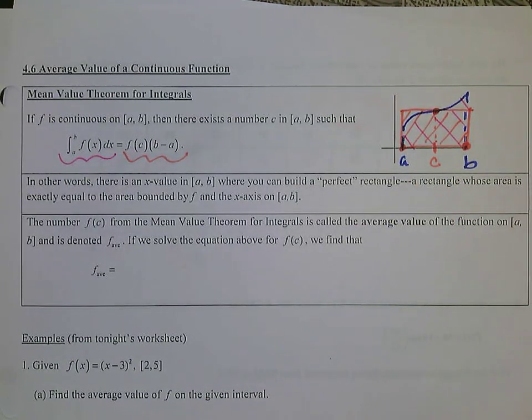Mean value theorem for derivatives, there's at least one point where the slope is equal to the slope of the whole thing. Mean value theorem for integrals, there's at least one point where the area of the rectangle is equal to the area of the whole thing. That's what we're saying there. You okay with that?